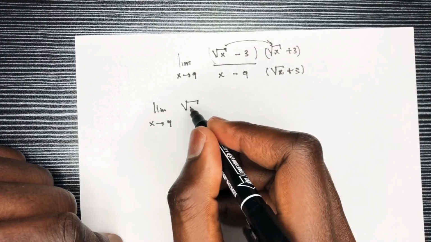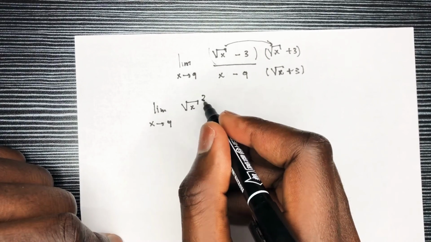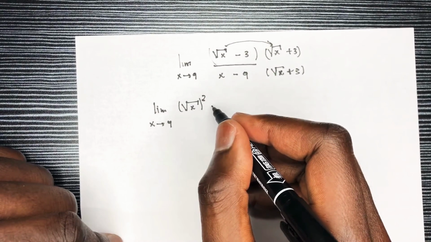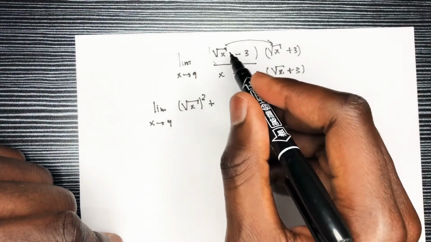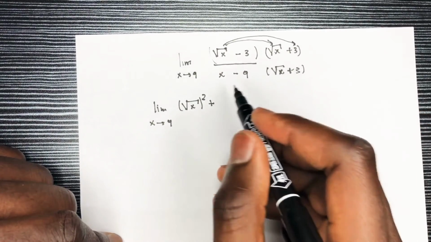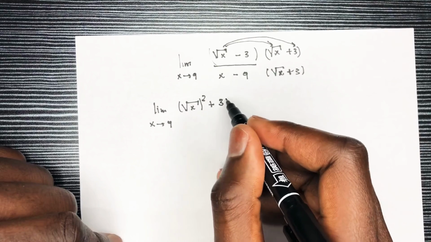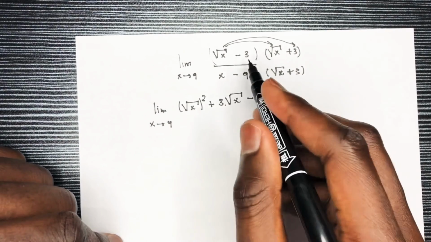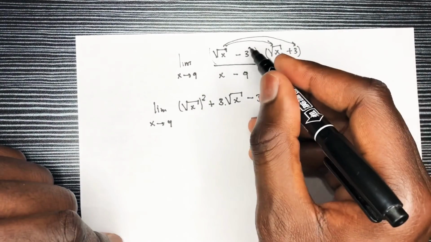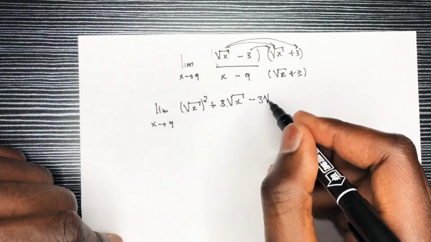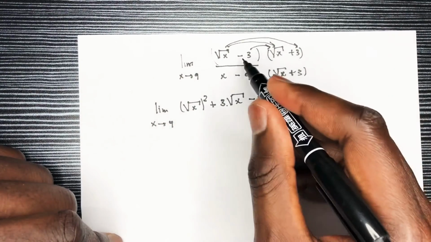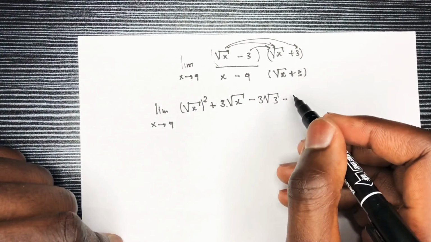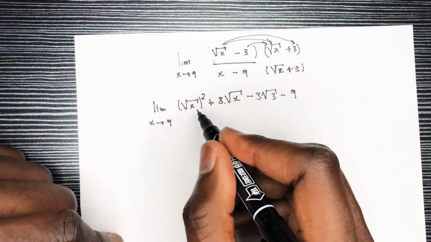It's going to be the square root of x squared, plus this one multiplied with this 3, which is 3 times the square root of x, and then minus 3 times the square root of x, and again minus 3 times 3, which is 9.